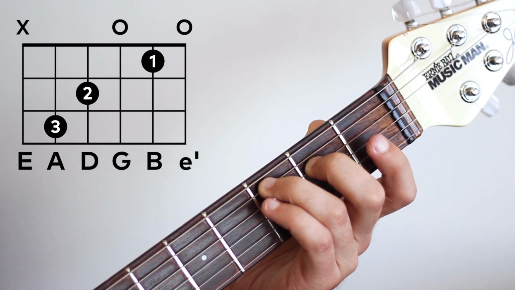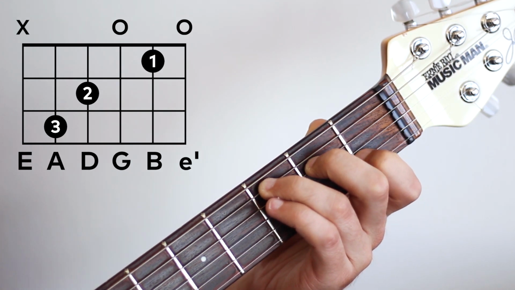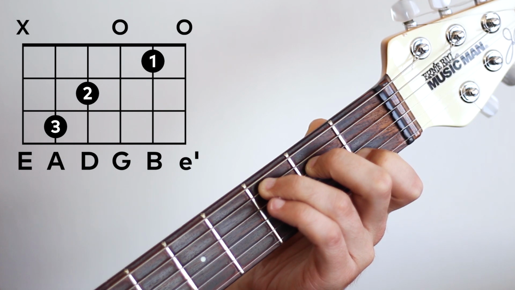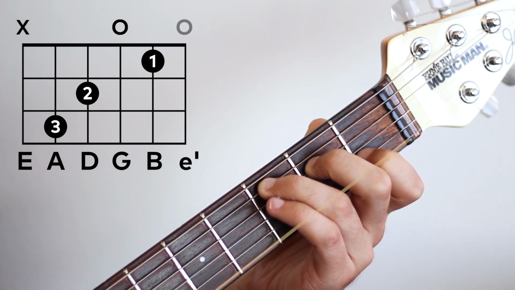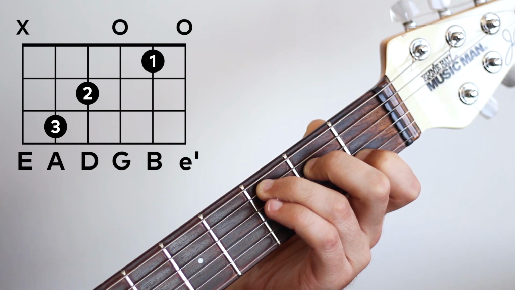Now, place your index finger at the 1st fret on the B string. Play it. Play the open high E string. Now strum the 5 strings for the C chord.